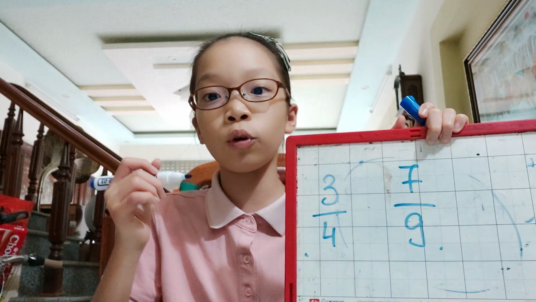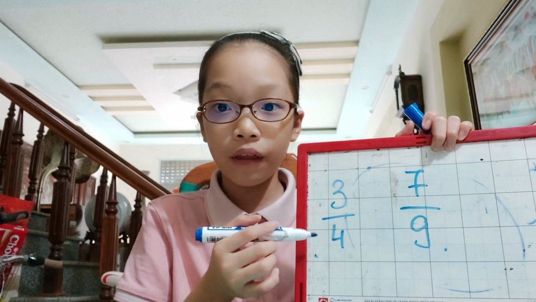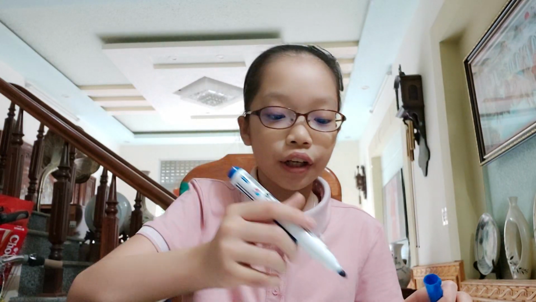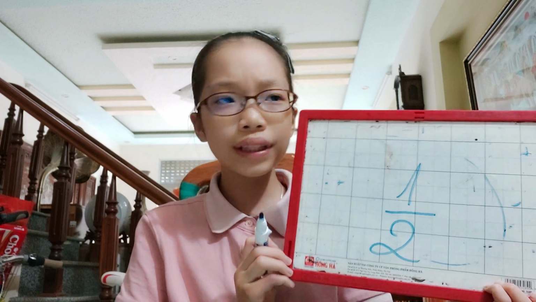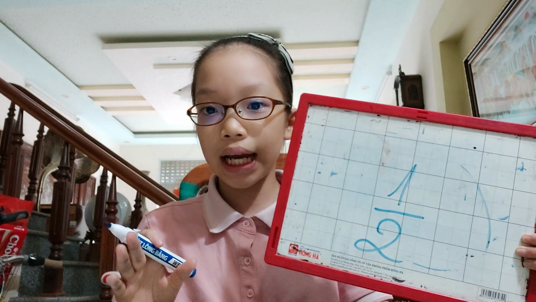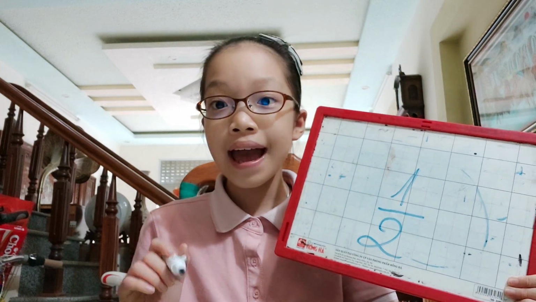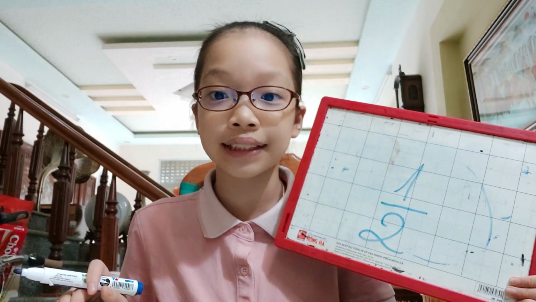Again, the first part is the ordinary number. The second part is the ordinal number. So 3/4, 7/9, 7/9. But there is one thing that I would like to share, which is this. How do you say this type of fraction? Is it 1 second? No, it's not 1 second. Well, there is another way to call it: 1/2, because it's like half, 1.5, right? 1/2. And you cannot say 1 second. It's not allowed.